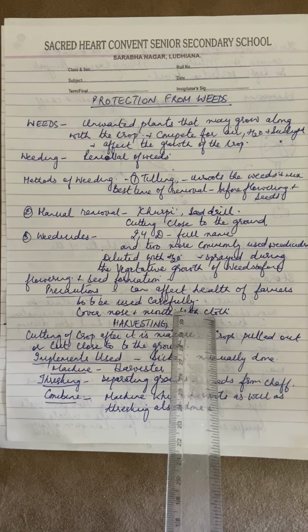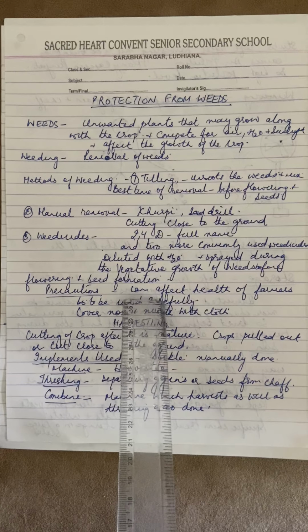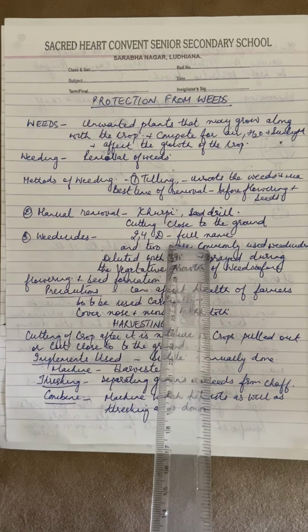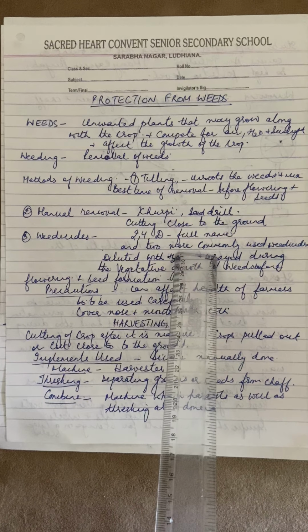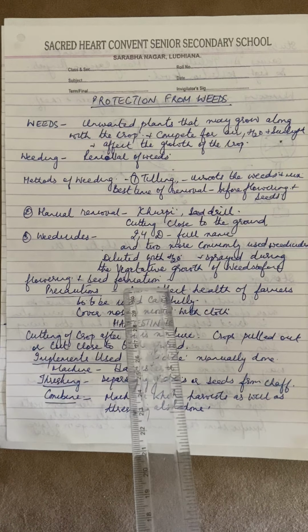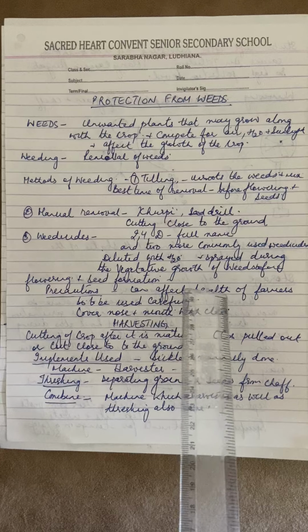One more thing you have to do, as an assignment, is look for 2 or 3 more names of the weedicides which are used, and also find out the full form of 2,4-D. Please search from the net 2 or 3 more names of the weedicides which the farmers use. So this is how the crops are prevented from getting affected by the weeds.